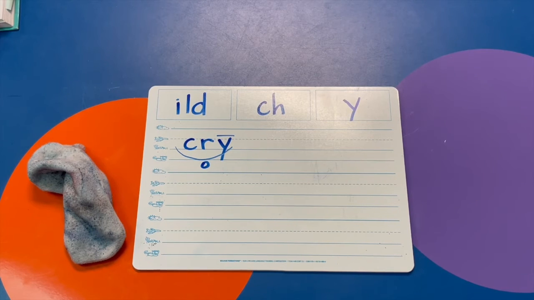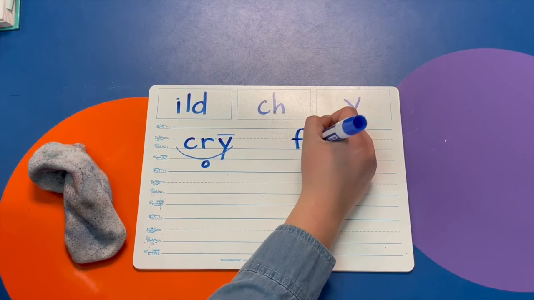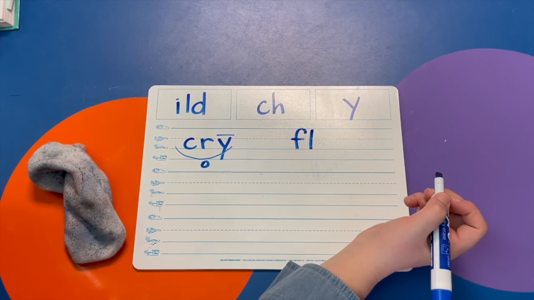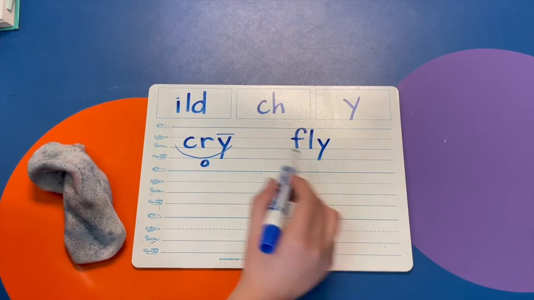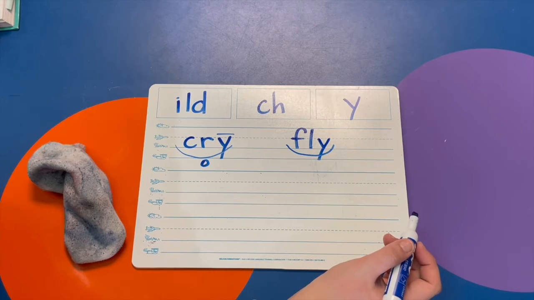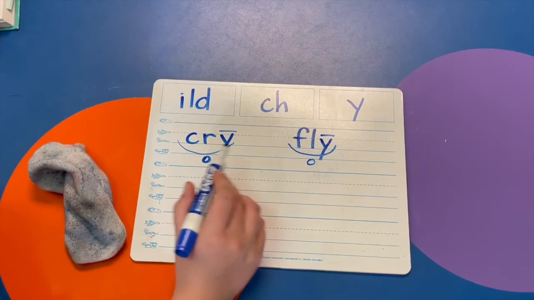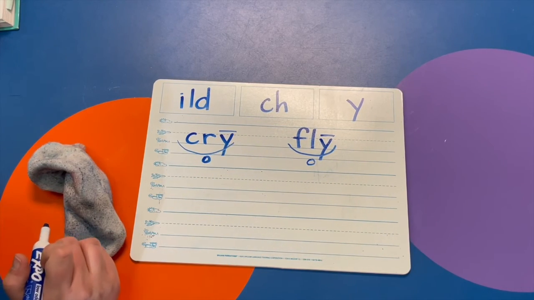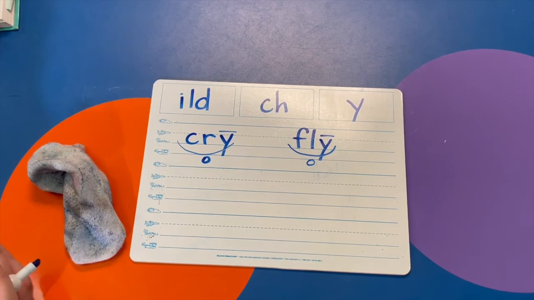Let's do the word fly. Fly. F-l. And which letter says I? We know I does, but Y is going to be the one that acts like the vowel. Fly. Let's scoop it. Is it open or closed? The Y is open, which means it says I. Cry, fly. Let's do the word sky. Sky.